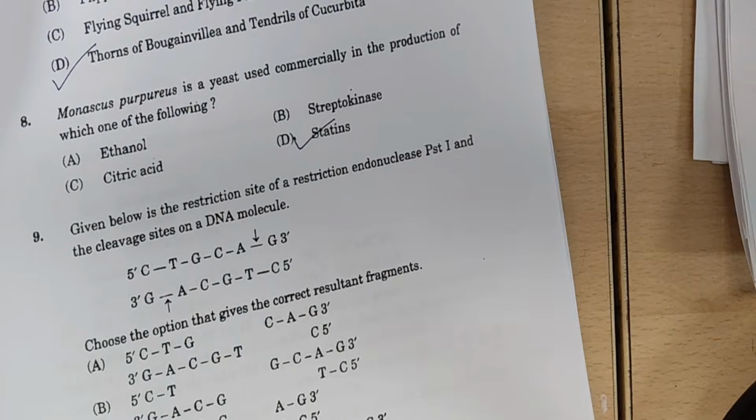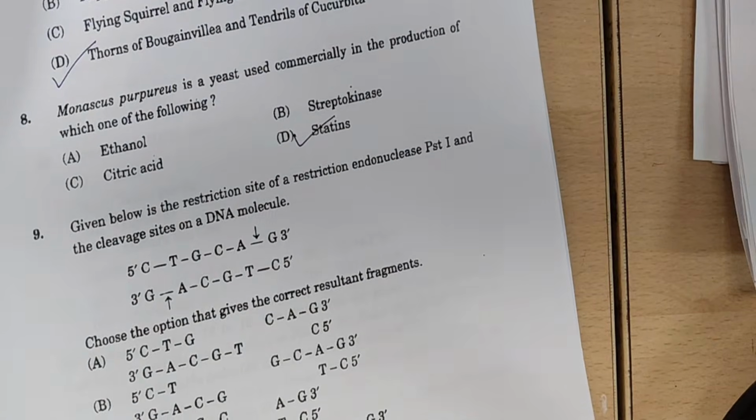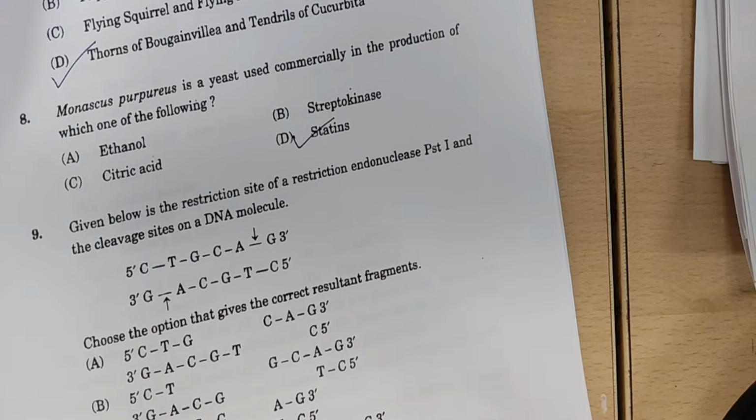Which of the following ecosystems is most productive in terms of net primary productivity? 10th question. Tropical rainforest, most productive in terms of net primary productivity.